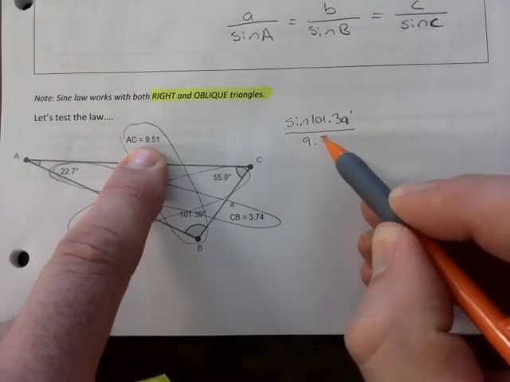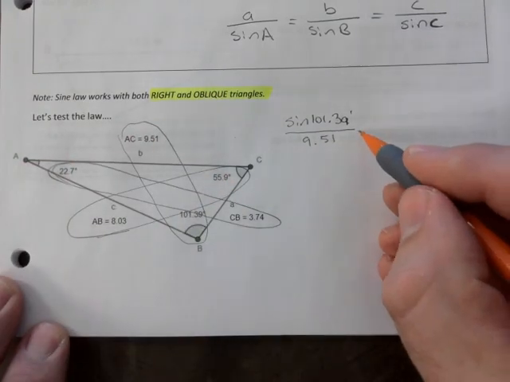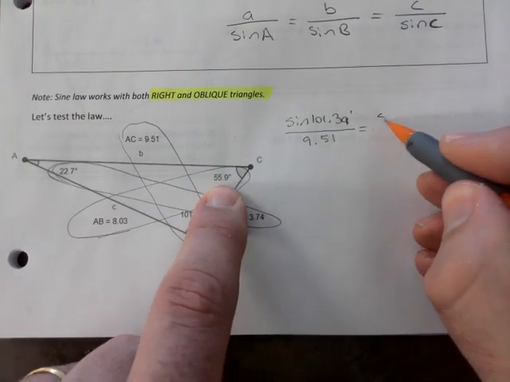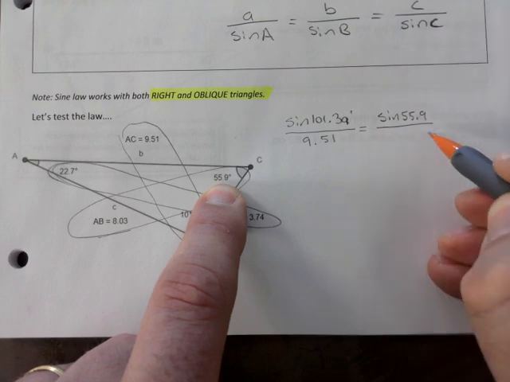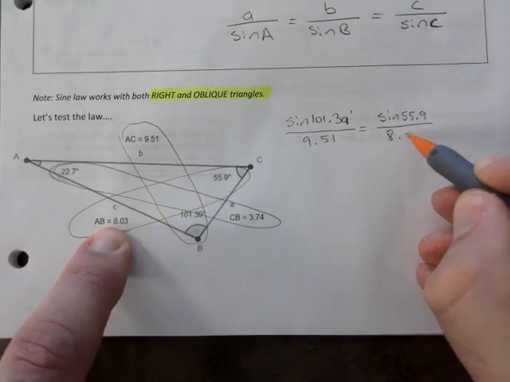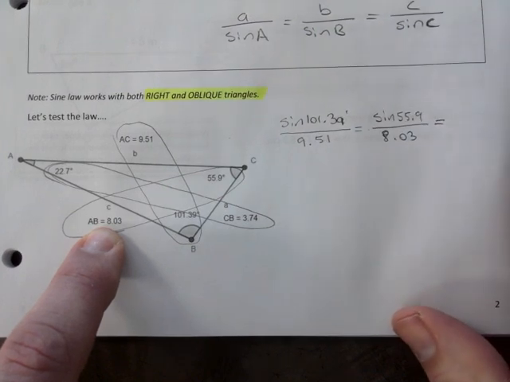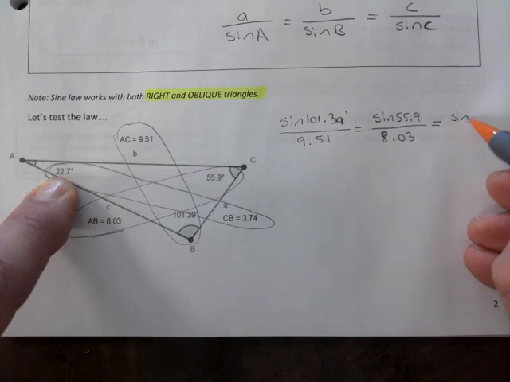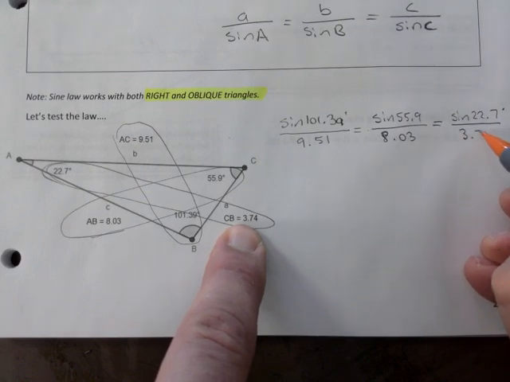This is drawn to scale, by the way. This triangle here, I used the software to do that. And then you take any other angle, sine of 55.9, and divide it by the side across from it, 8.03. And we still haven't used this angle here, sine of 22.7 degrees over 3.74.